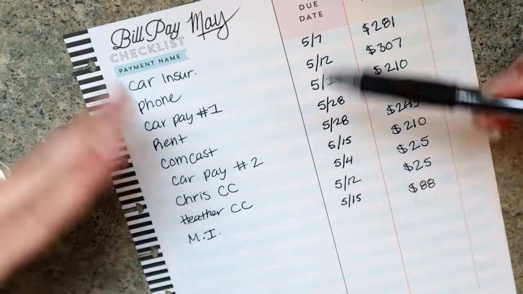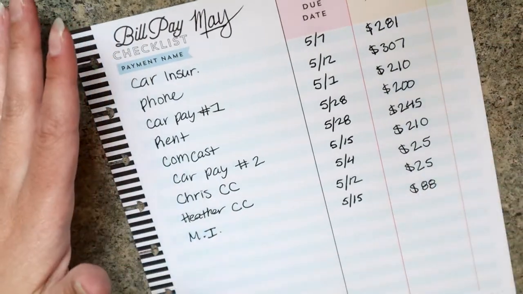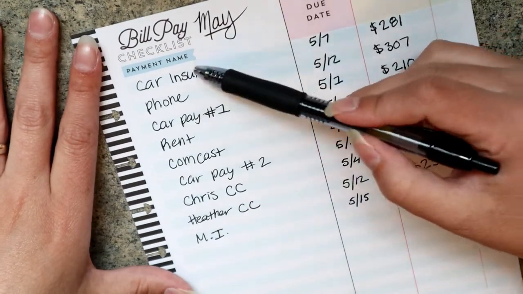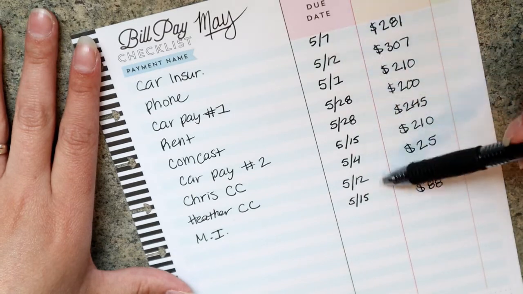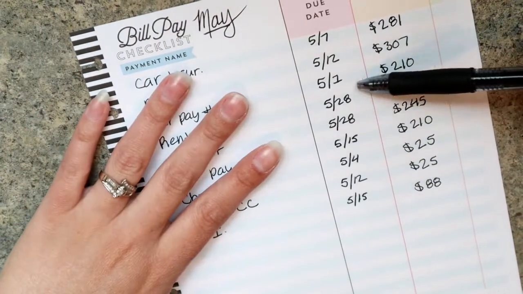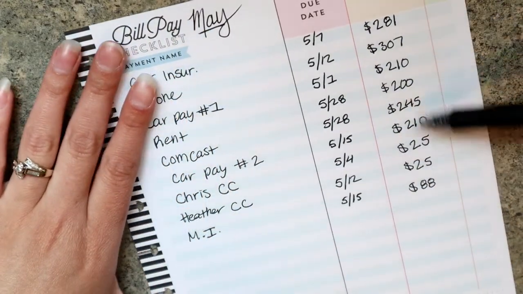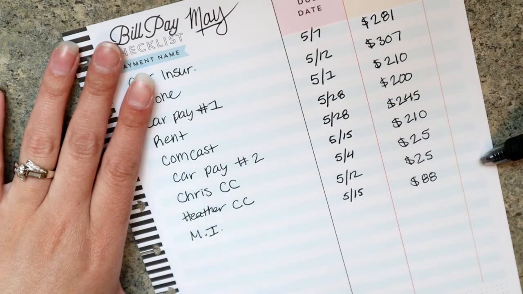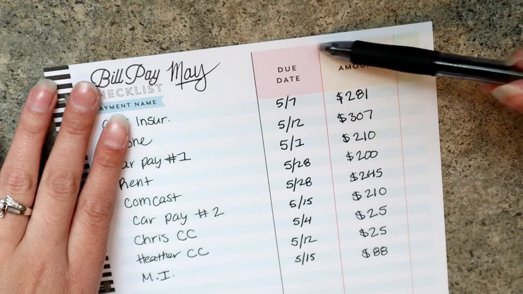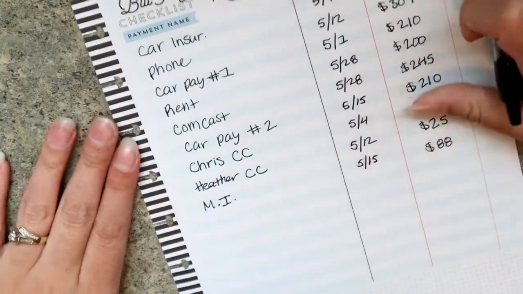So that I can see when and how they need to be paid. So I just put what we need to pay, the dates that they are due, not necessarily when I pay them, just the day that they're absolutely due, and then the amounts, and then I can check off here once I've paid the thing.